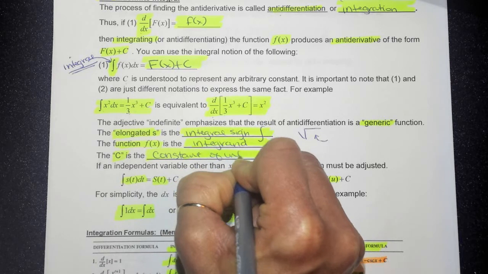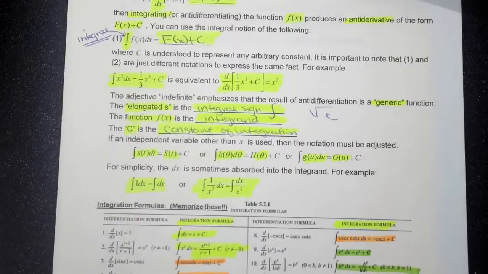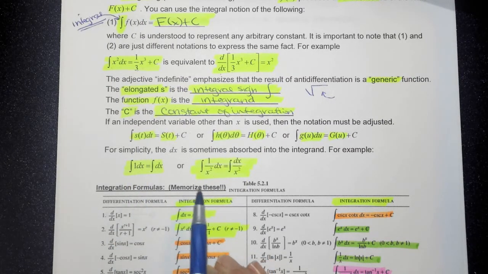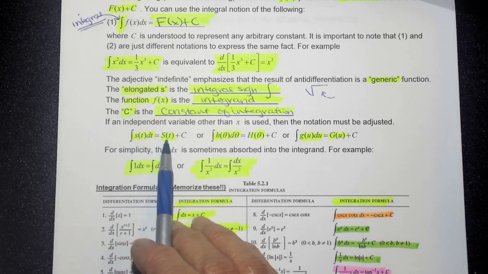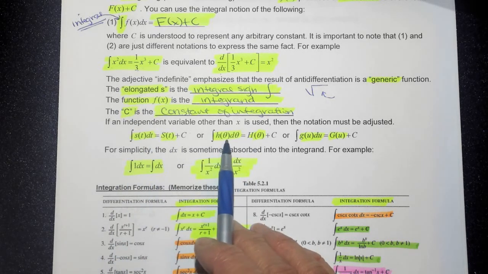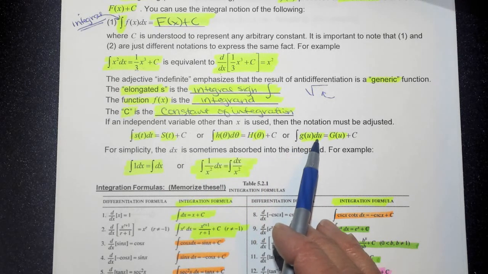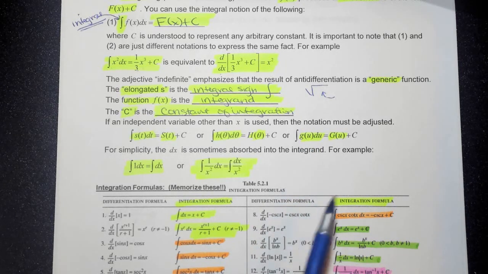And what happens most often is that people forget the plus c, and it will cost you. So what you just need to understand is that this could be any notation. The integral of s of t dt is capital S of t. Here you have h of theta d theta, or g of u du. The variables do not matter. It's the notation and the understanding that it means the same thing.